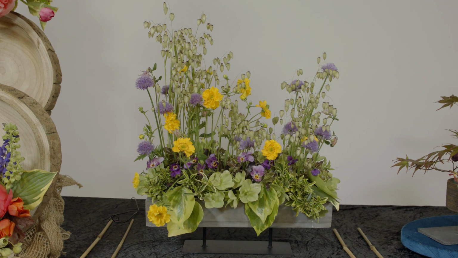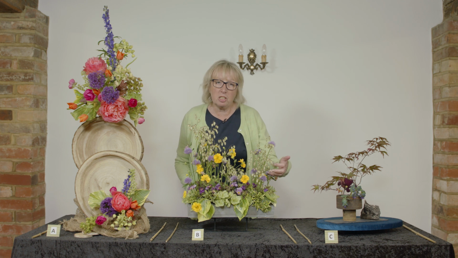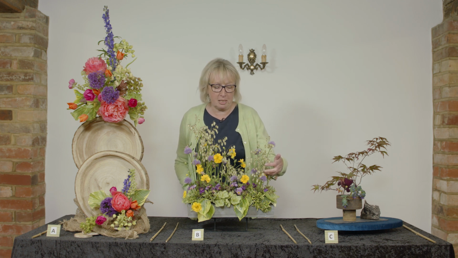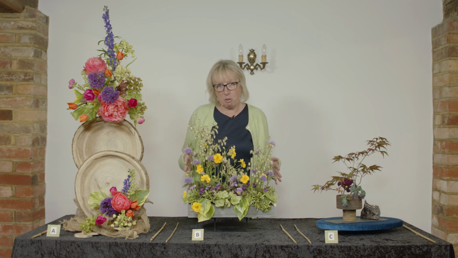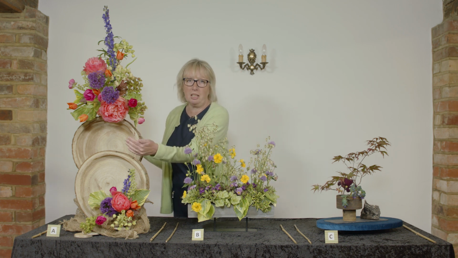Exhibit B, an excellent interpretation, but as we noticed before, I've got a couple of problems. The ivy leaves at the front are a little bit out of scale and unfortunately one of the geums is looking a little bit sad. So therefore this exhibit has got two faults compared to this one, the slight void in A.